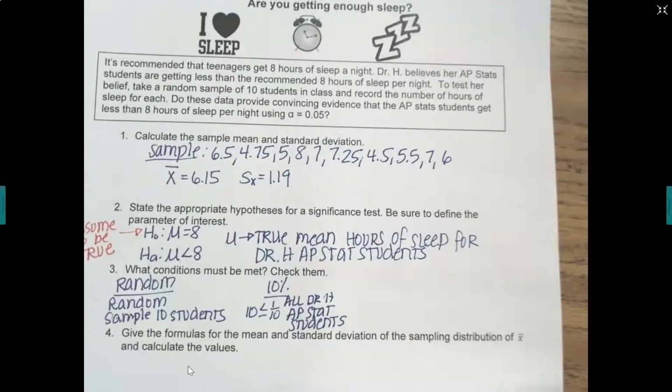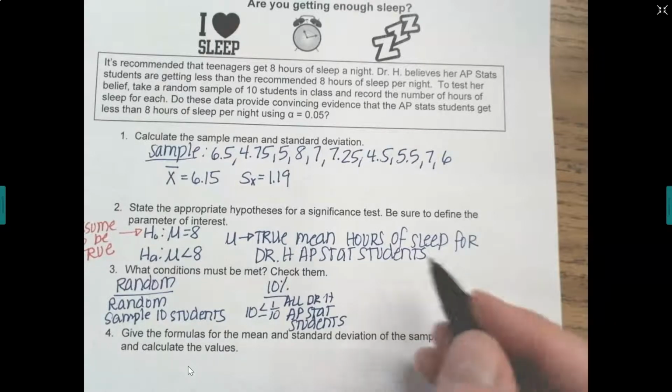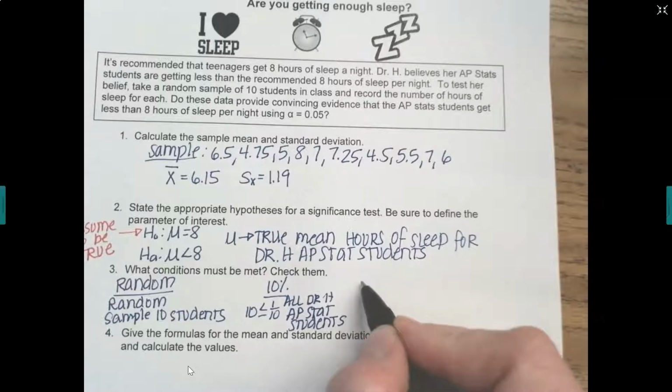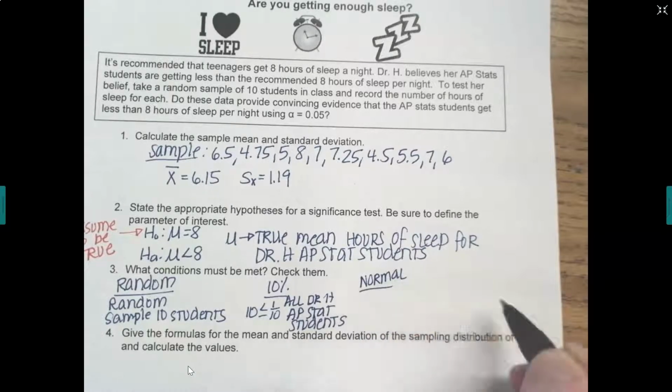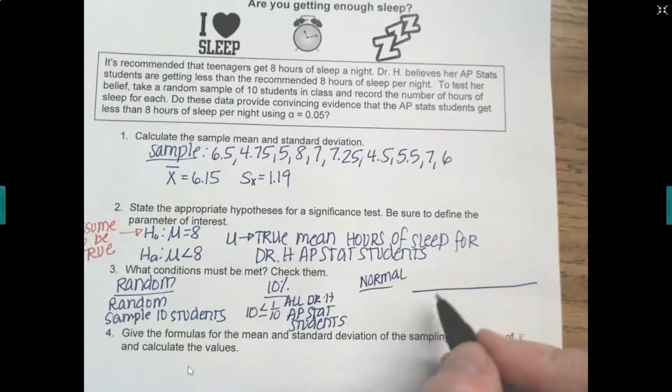Then normal. With normal, we need to look at, is the population normal? It doesn't say anything about that. Is my sample size big enough? No, it's not, because I only talked to 10 students. So that leaves us with the last choice, we have to examine the graph. I'm going to do a quick dot plot here.